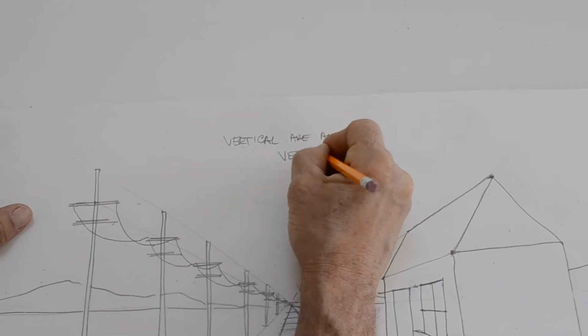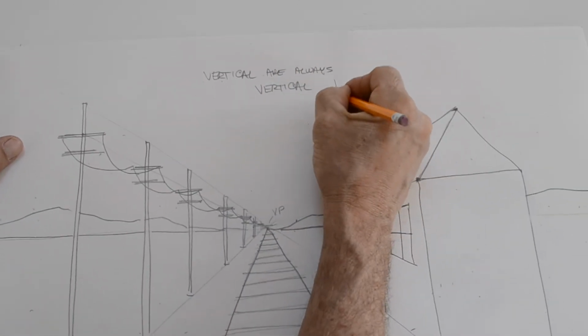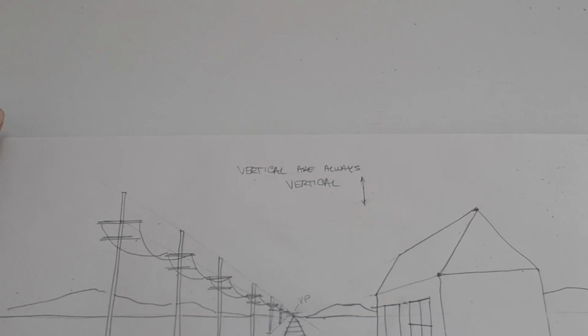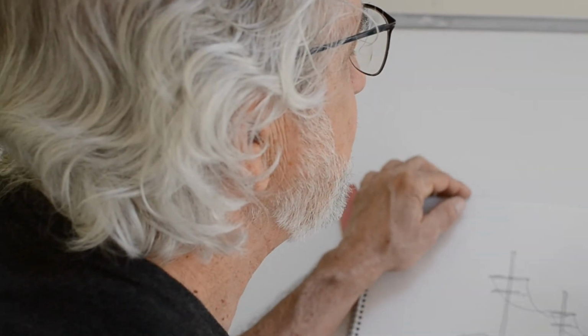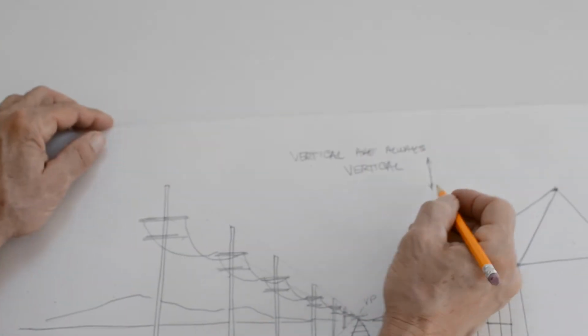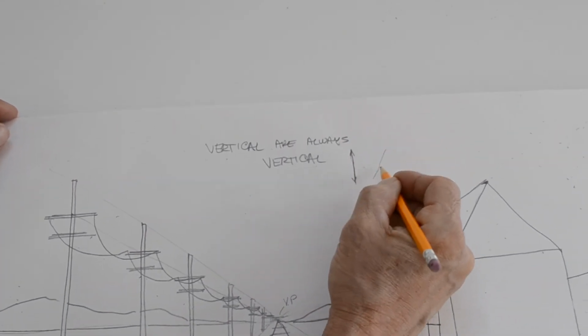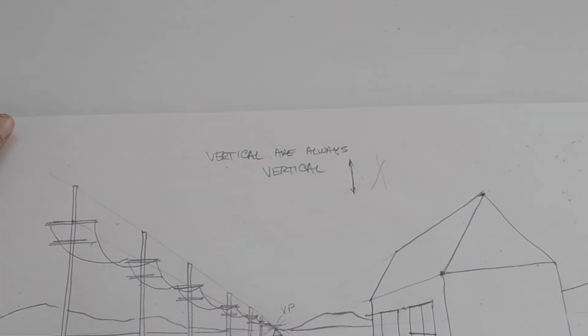Vertical. That means they always go directly up and down. One thing you want to remember when doing drawings in 1-point perspective is that vertical lines are always vertical. They always go straight up and down. They never lean, not even a little bit. That will throw your whole drawing off.